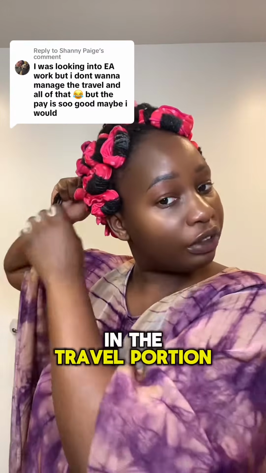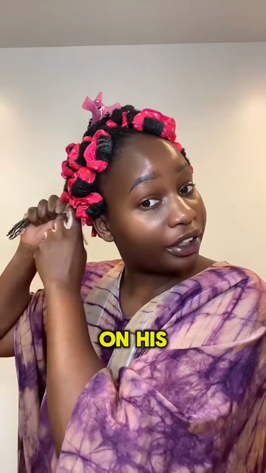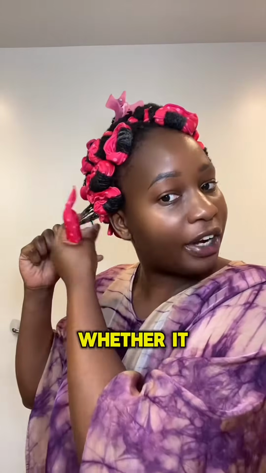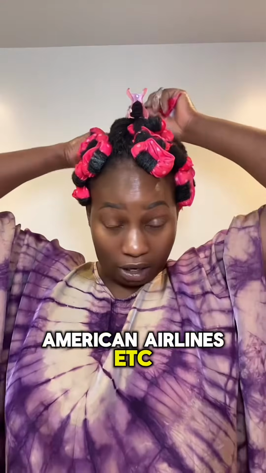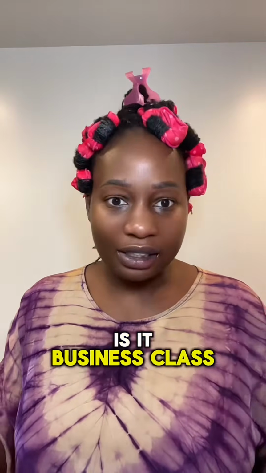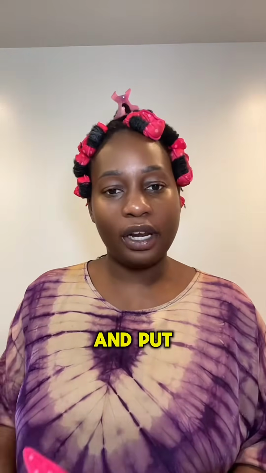executive. In the travel portion of the dossier, you're going to want to put all your executive's travel preferences and his full legal name, because that's the name you're going to have to use on his flights, his TSA PreCheck information. You want to get his loyalty numbers, if he has a preference of airline, whether it be Delta, American Airlines, etc. You want to understand what type of seat he prefers. Does he prefer the aisle seat? Does he prefer the window seat? Is it business class every time? First class only? Is he okay with basic economy? etc. You want to understand all those things and put it in your travel dossier.